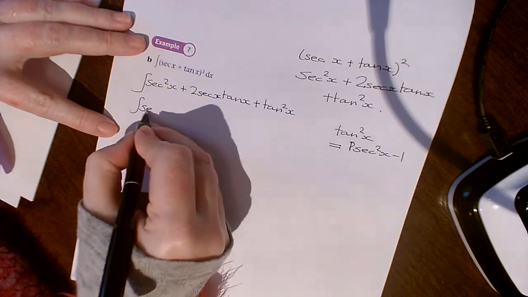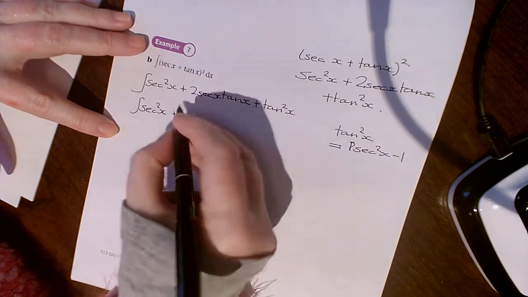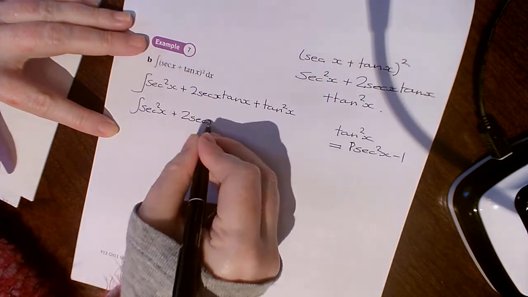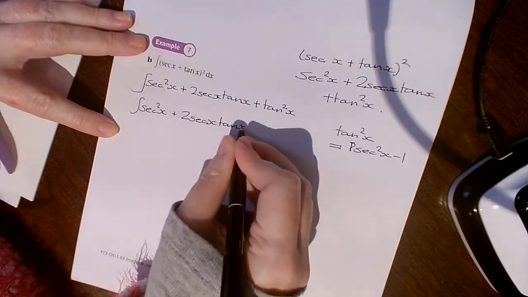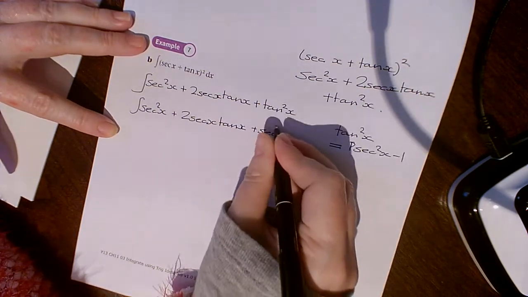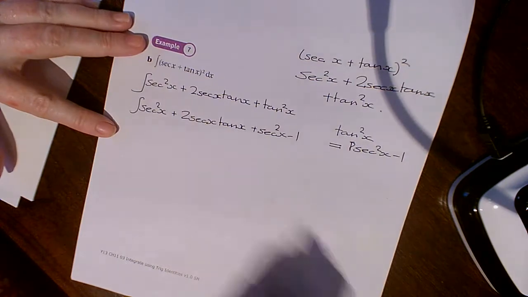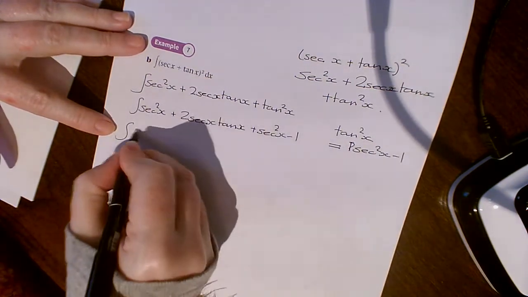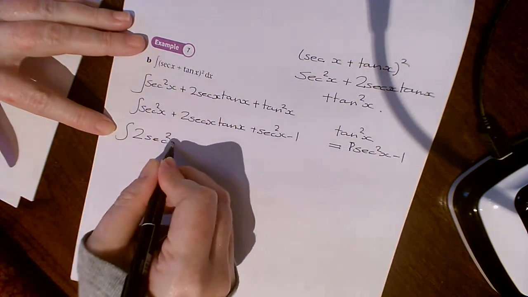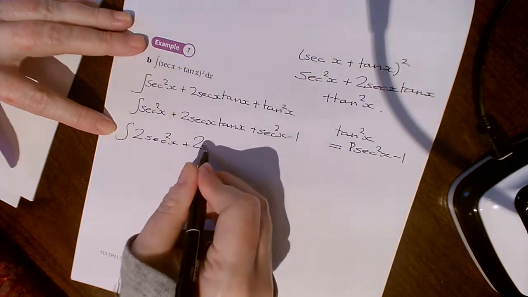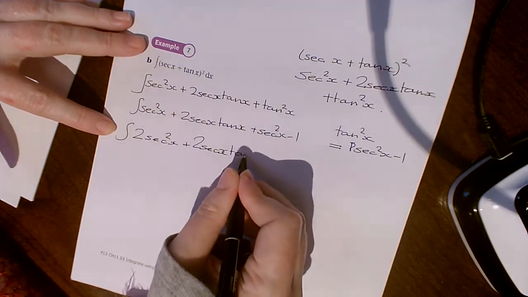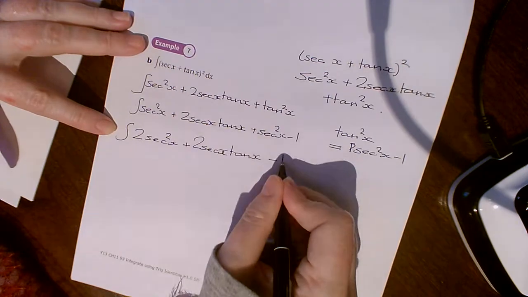So I've got sec squared x plus 2 sec x tan x plus sec squared x minus 1. Put those two together, I've got 2 sec squared x plus 2 sec x tan x minus 1.